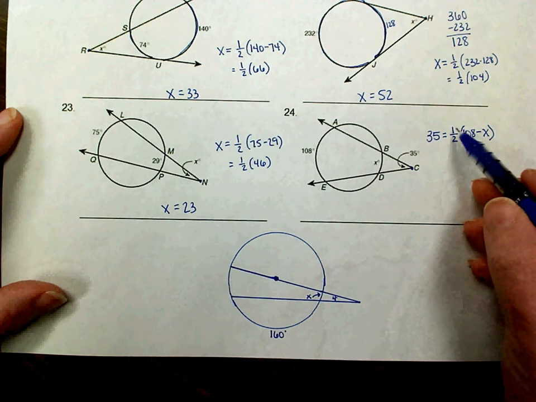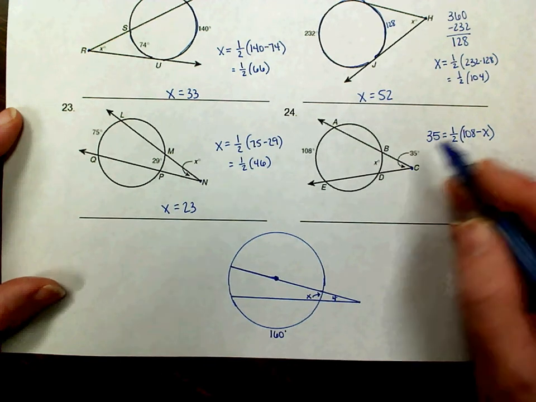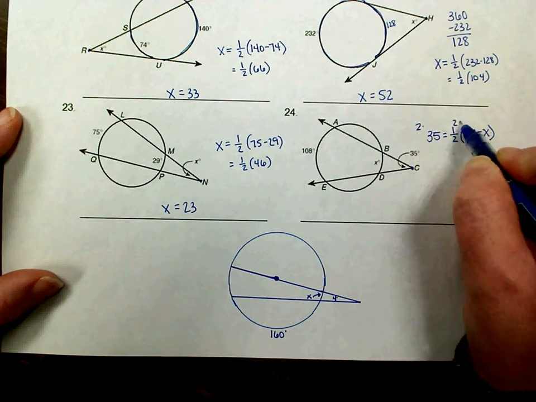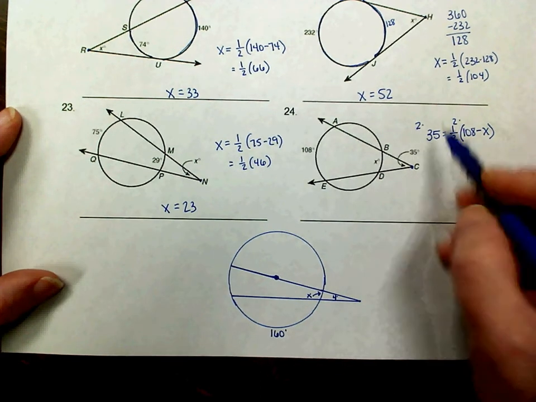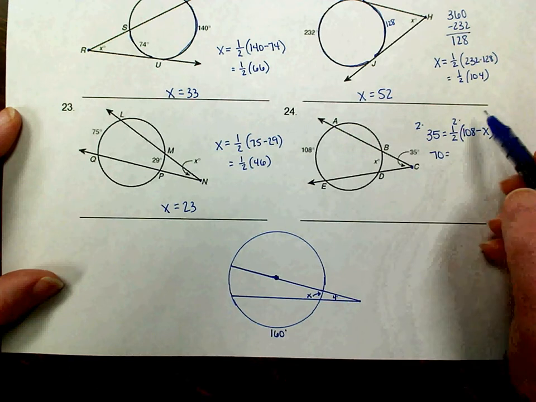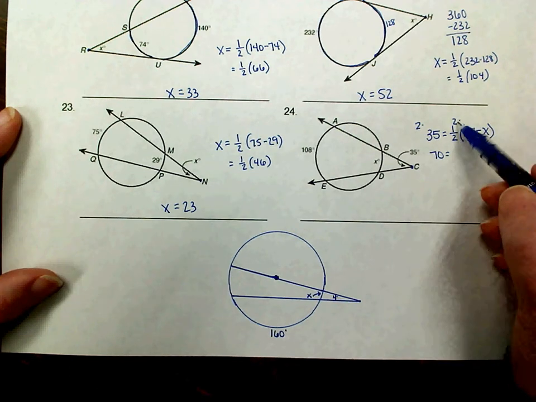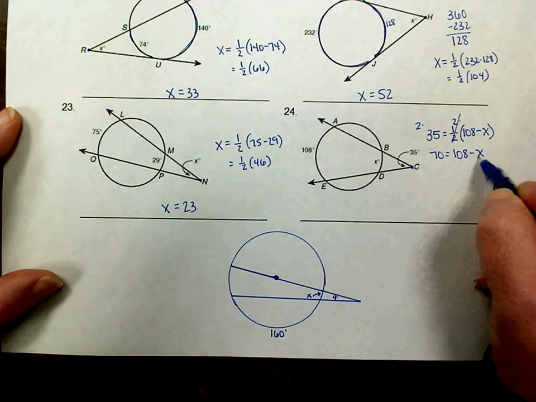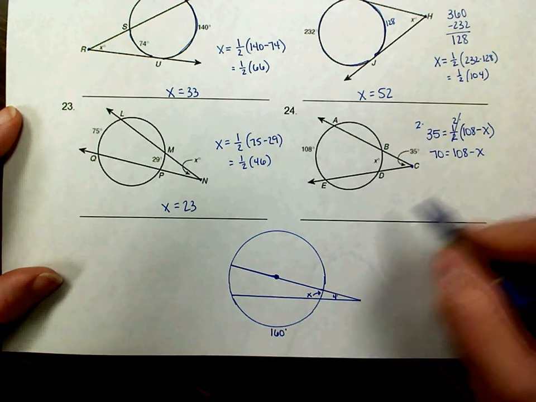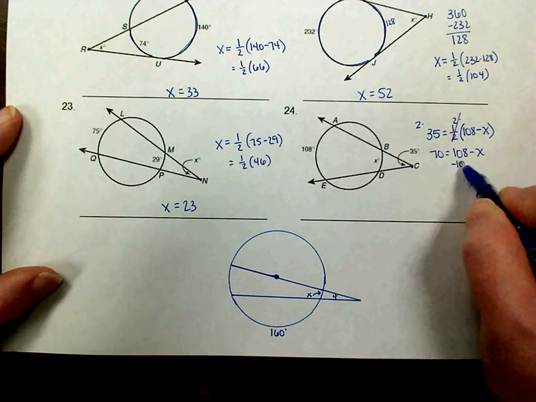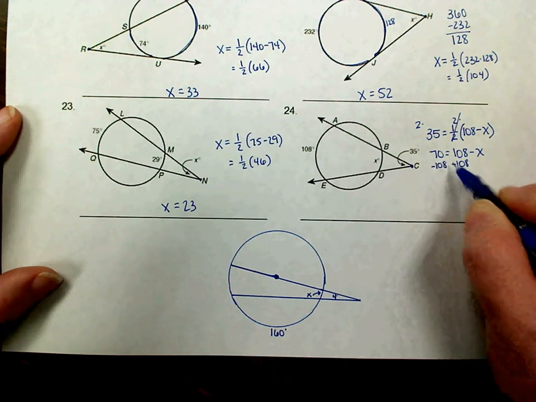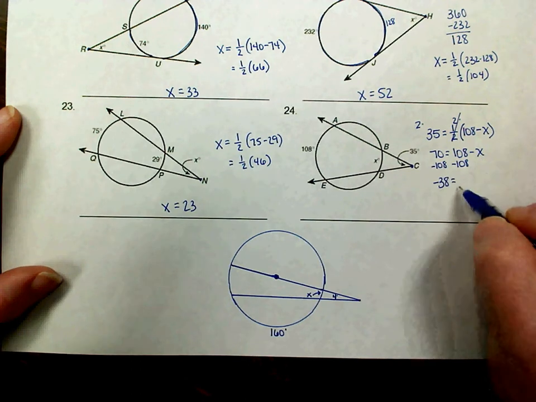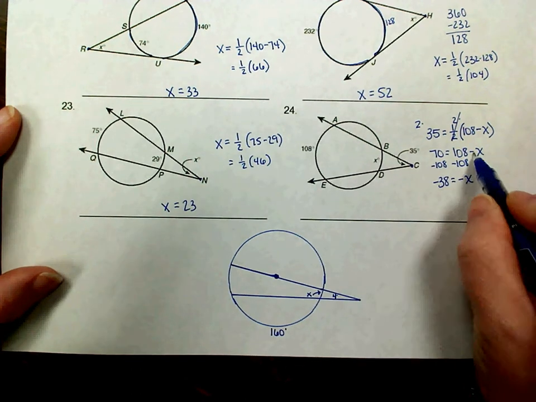So the first thing I would do is get rid of the fraction by multiplying both sides by 2. So you're going to multiply both sides by 2. By doing so, 2 times 35 is 70, and when you multiply this side by 2, all that happens is that cancels out your fraction. So you're left with 108 minus x. So to get x by itself, you want to subtract the 108 from both sides. You're going to get a negative number here, but that's fine because your x is also negative on the other side. That sign stays with x.